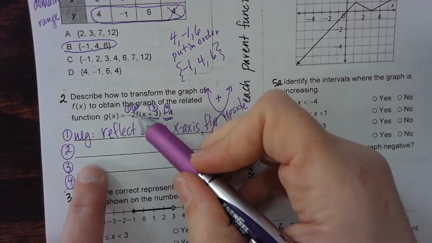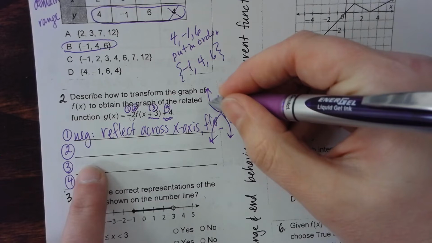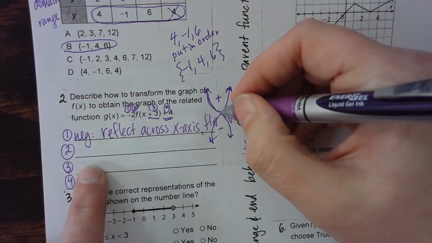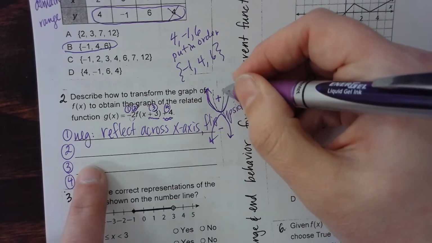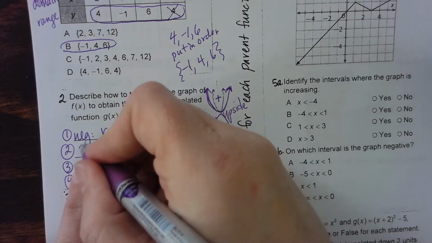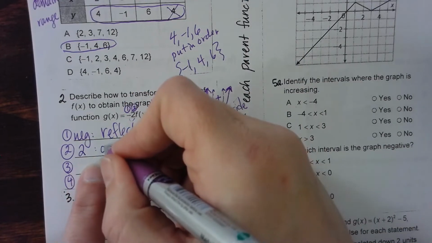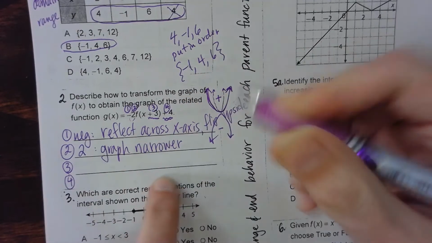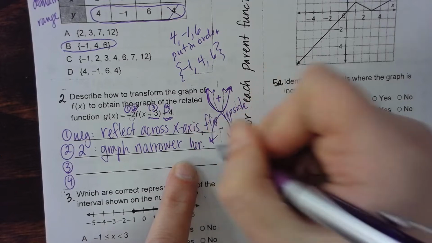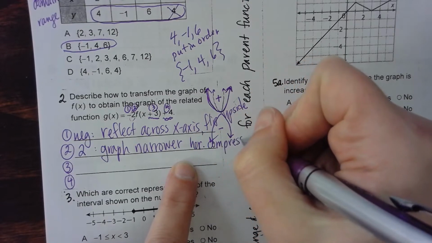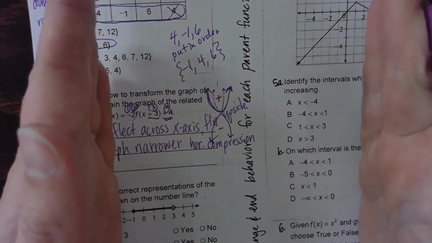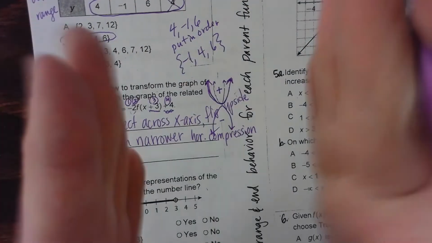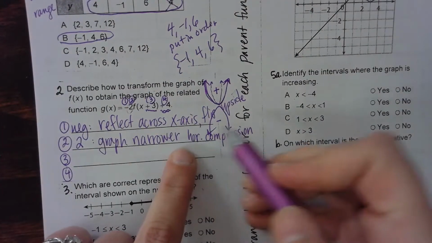All right, the 2 here in front is going to, instead of our parabola or our graph being this wide, narrow it by a factor of 2. So the 2 in front is going to make our graph narrower, and we actually call that a horizontal compression. We're going to take the edges of that graph and push it together. We're going to compress it, make it skinnier horizontally from left to right. So a horizontal compression.